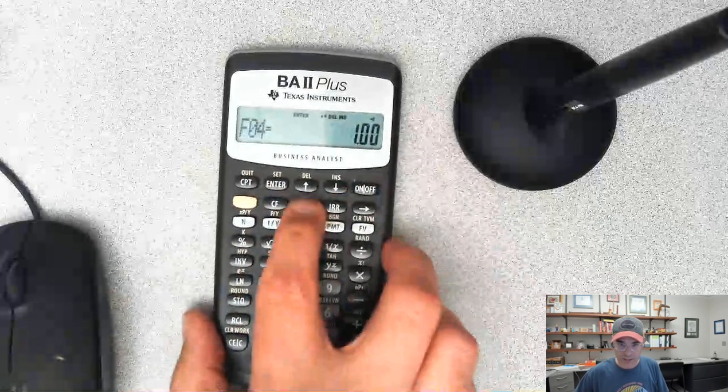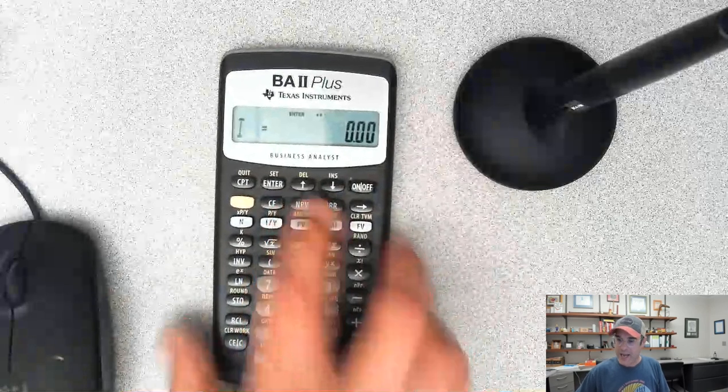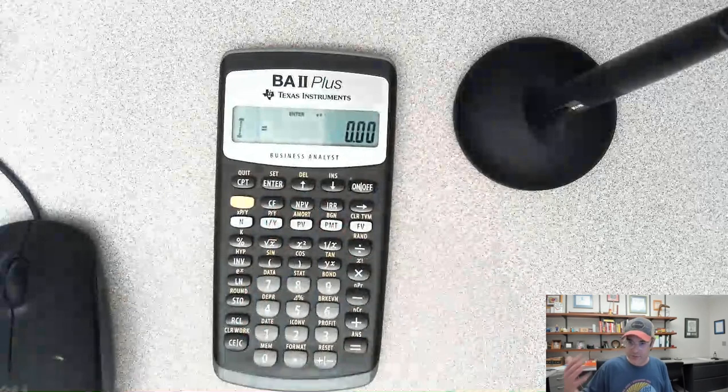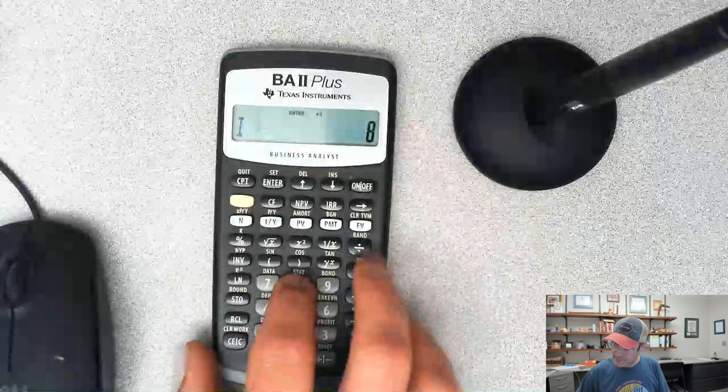Now we press net present value. NPV is short for net present value. And now we're asked to input the discount rate. We think of I as a true investment yield.